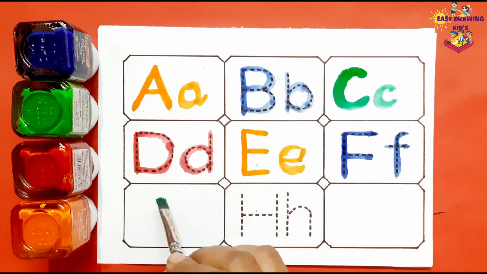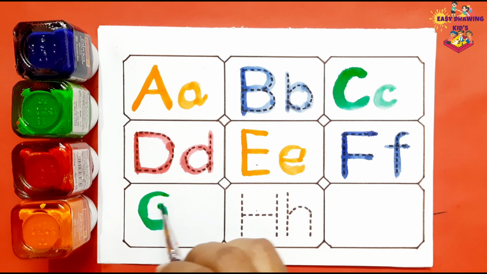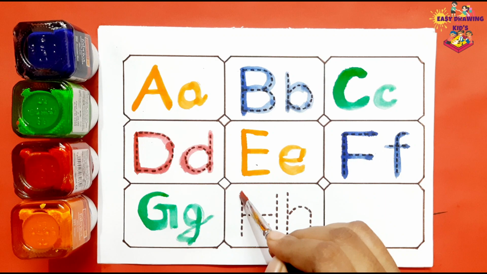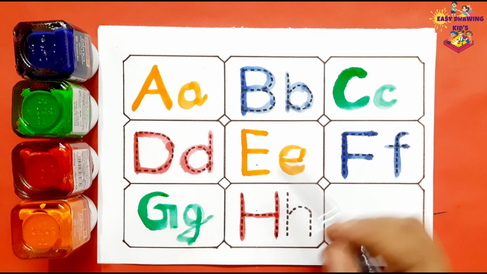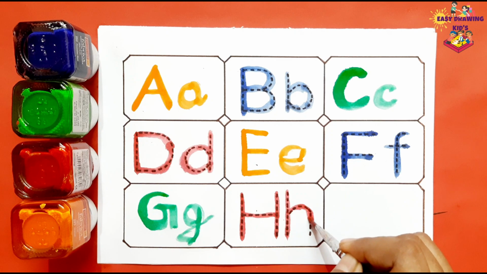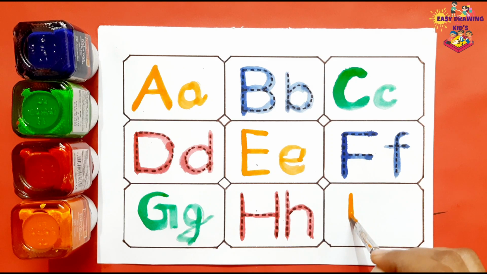Light green color, G, small g. Red color, H, small h. Orange color, I, small i.